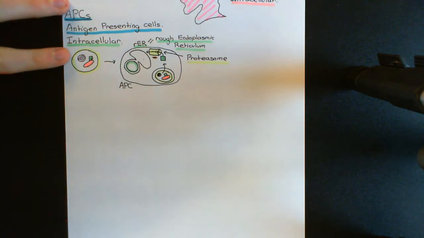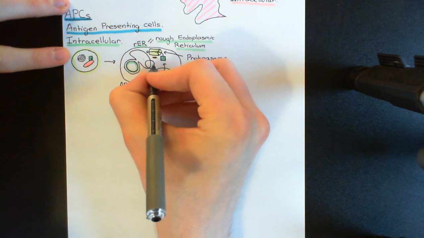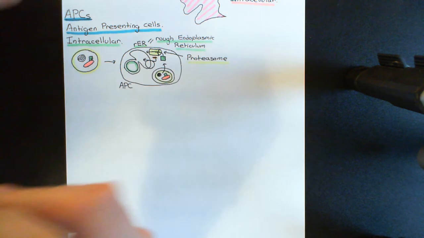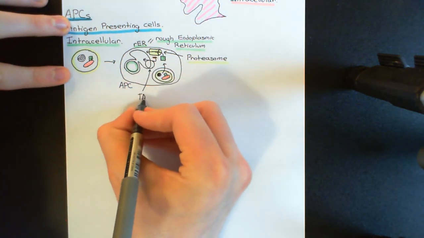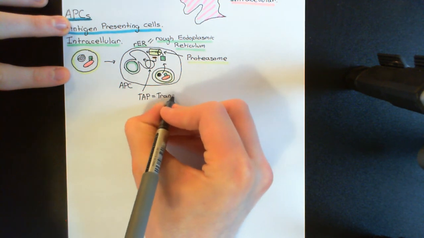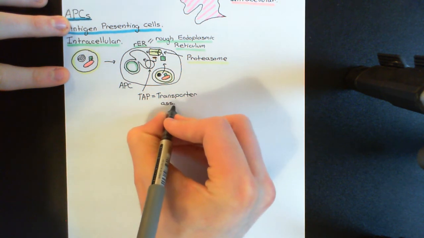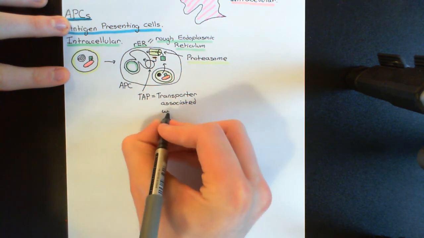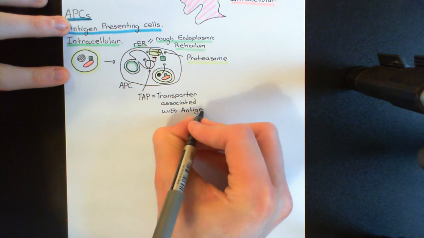What's going to happen is these little fragments are going to be transported into the rough endoplasmic reticulum by a transporter on the surface of the rough endoplasmic reticulum. So here it goes, it's being transported into the rough endoplasmic reticulum, and this transporter here is known as the TAP. And this stands for the transporter associated with antigen presentation. So the T is for transporter, the A is then for antigen rather than associated. That's the more important bit here.